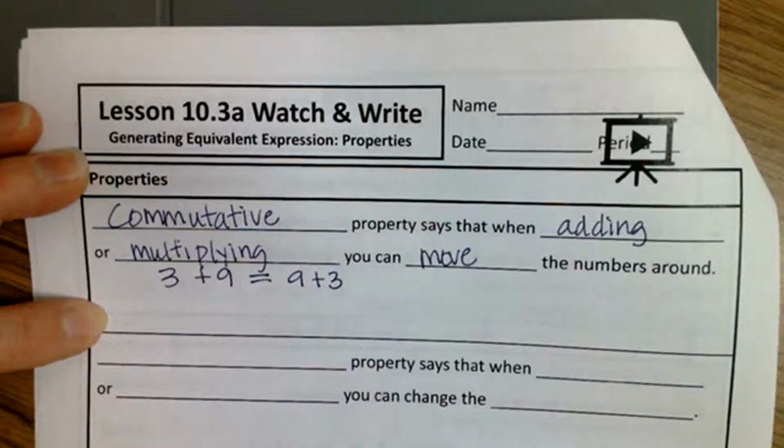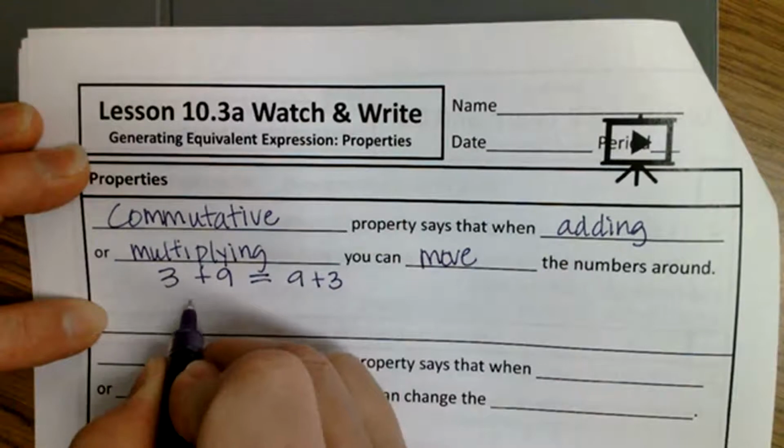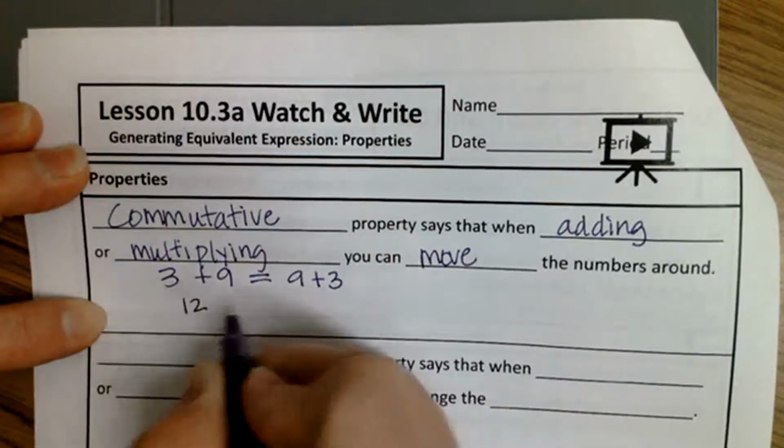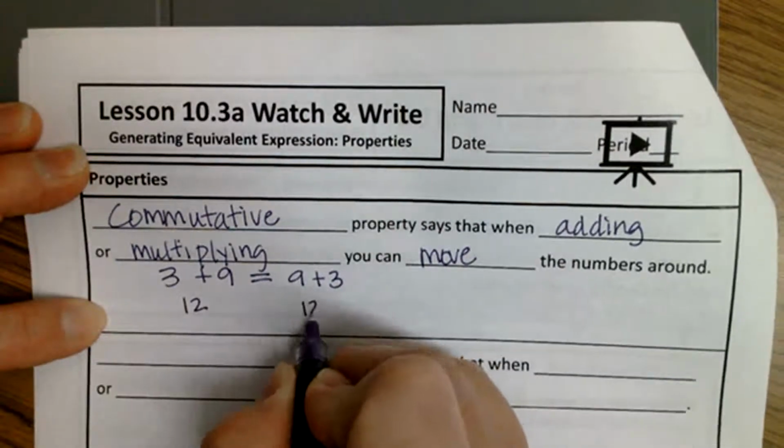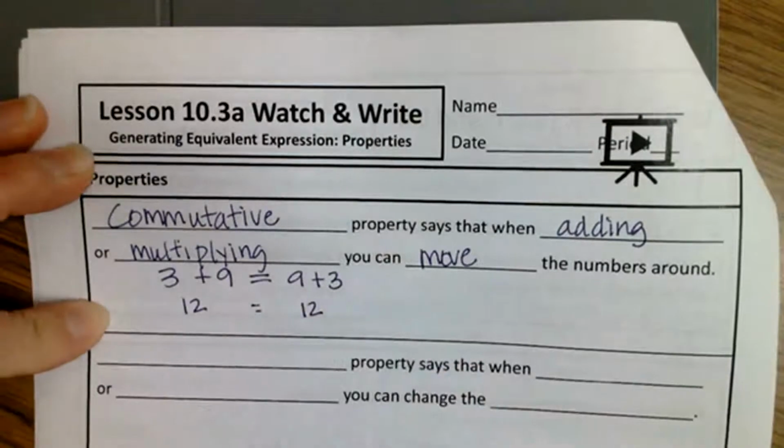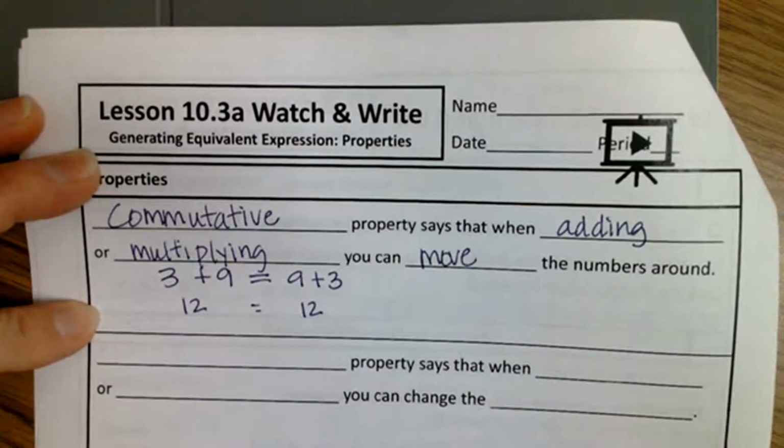They're not the exact same expression because they're moved around, but they have the same value, so they are equivalent. For example, 3 plus 9 is 12, and 9 plus 3 is 12. So 3 plus 9 as an expression is equivalent to 9 plus 3 as an expression because they have the same value.